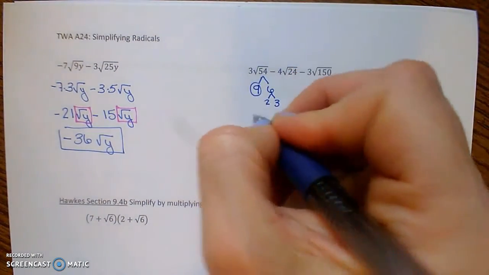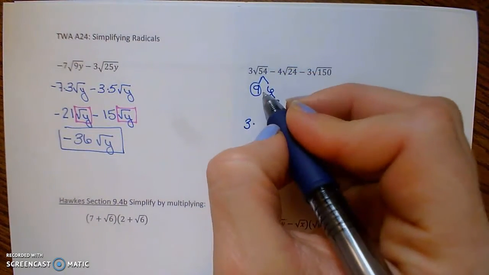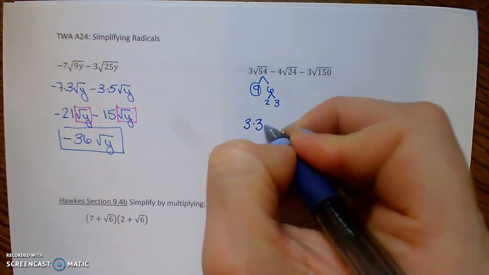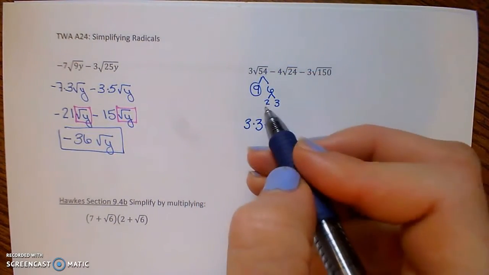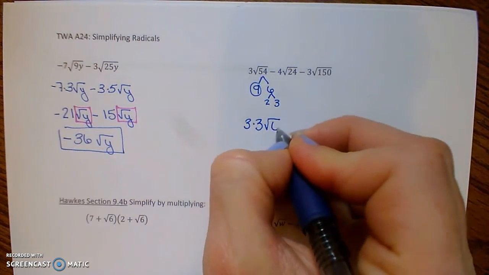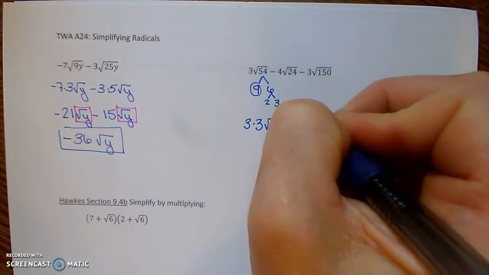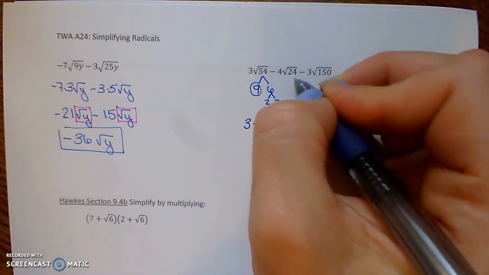So this first term, I've got the 3 on the outside, and then the square root of 9 is 3. And what do I have left underneath the square root symbol? Well, the 2 times 3, which was 6. Great. Now let's see. I'll have minus 4, and let's see if I can pull anything out of here.